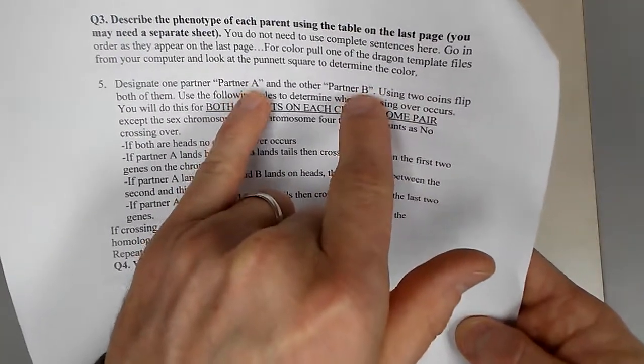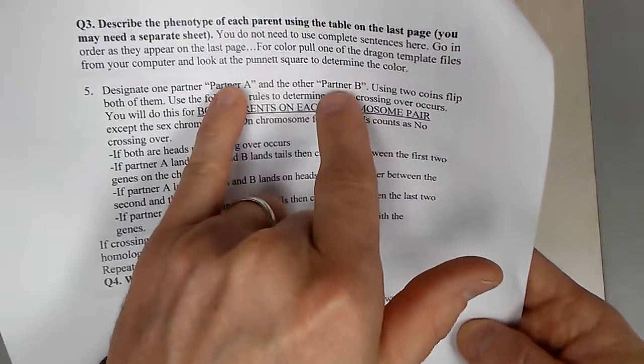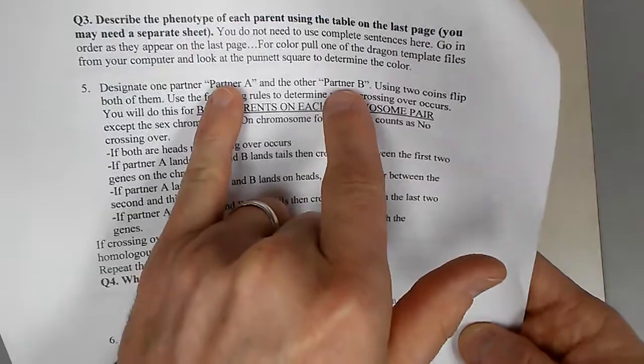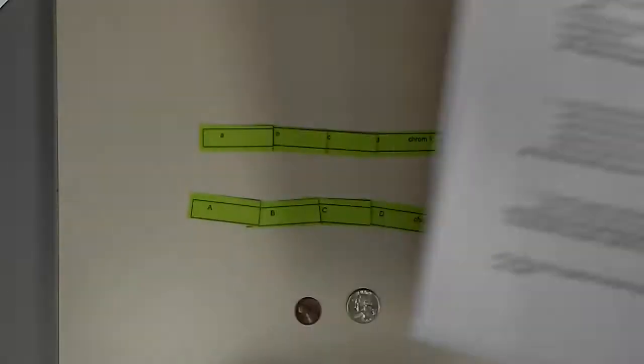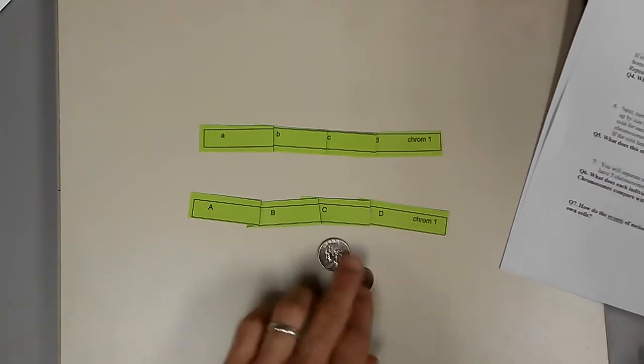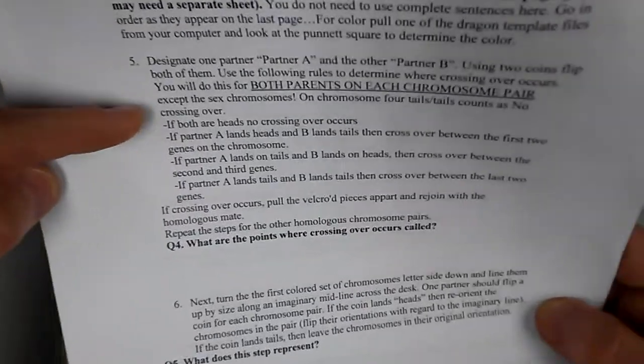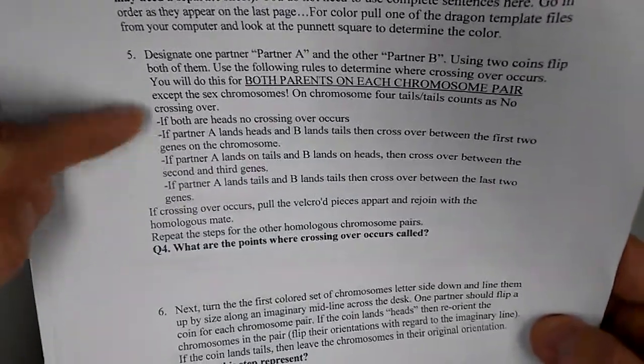This is separate from the mom and dad dragons. This is just really for us to make the crossover process a little simpler. So you should have two coins. Here we have a penny and a quarter. Let's call the quarter our partner A coin and the penny partner B coin. And there are a set of rules here about what we will do with different coins.